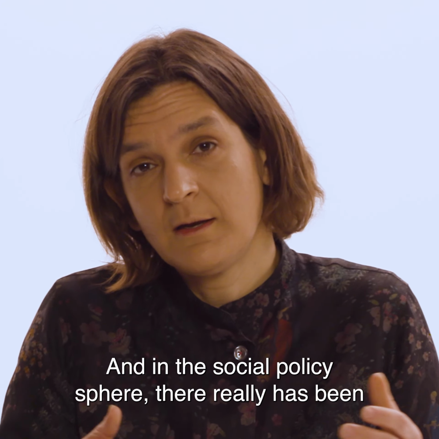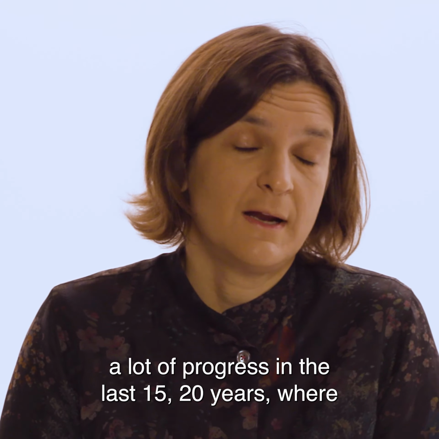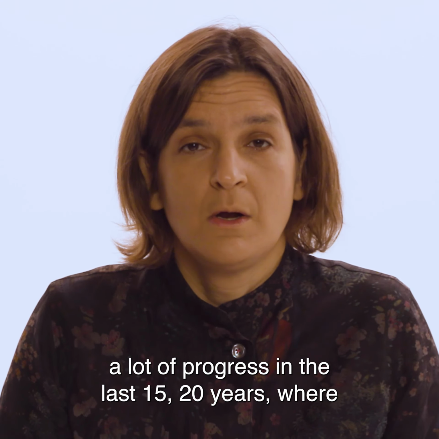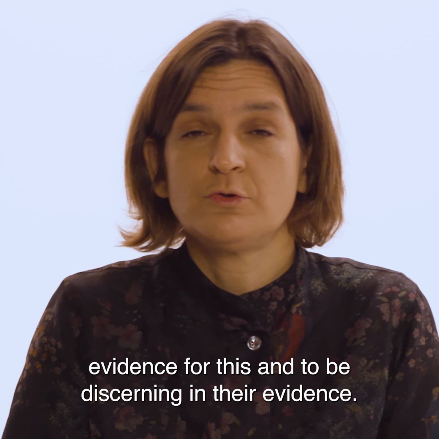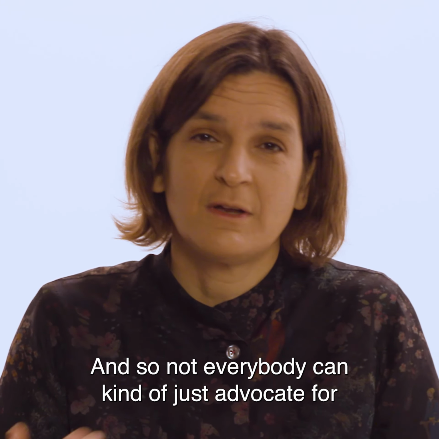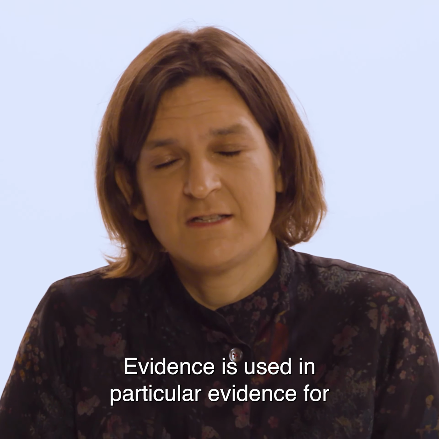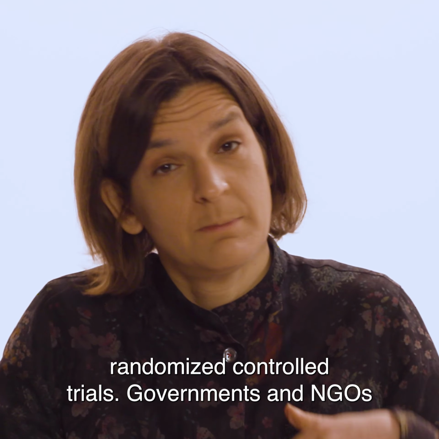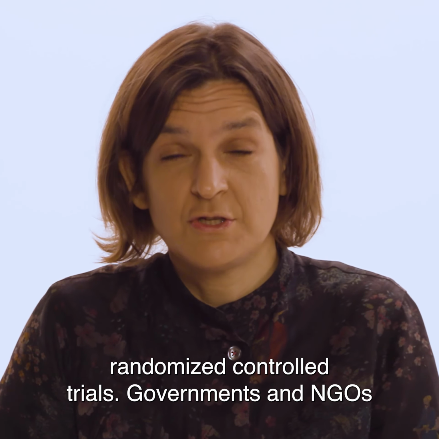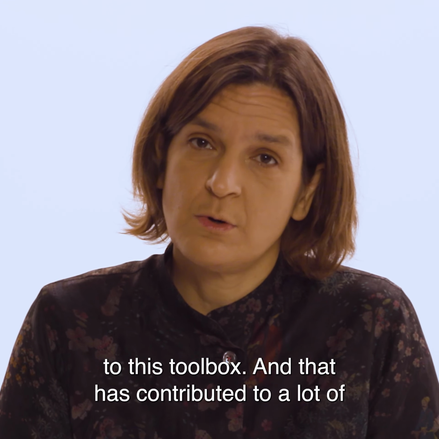And in the social policy sphere, there really has been a lot of progress in the last 15, 20 years, where policymakers are more and more willing to accept evidence for this and to be discerning in their evidence. And so not everybody can just advocate for whatever it is they like. Evidence is used, in particular evidence from randomized control trials. Governments and NGOs are also working on creating their own evidence and adding to this toolbox.